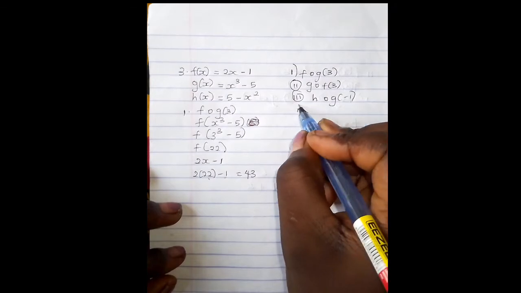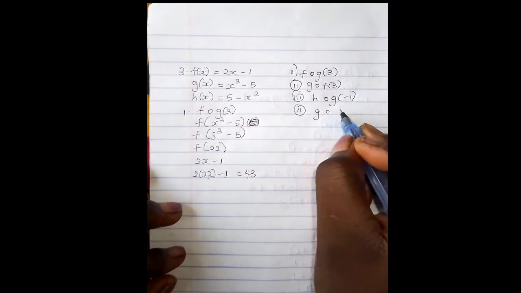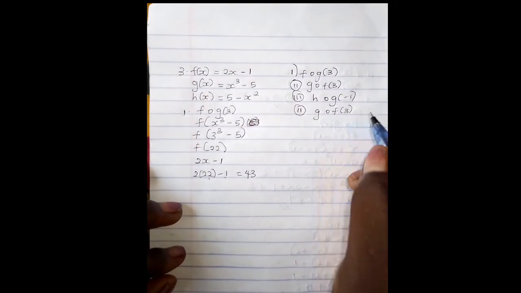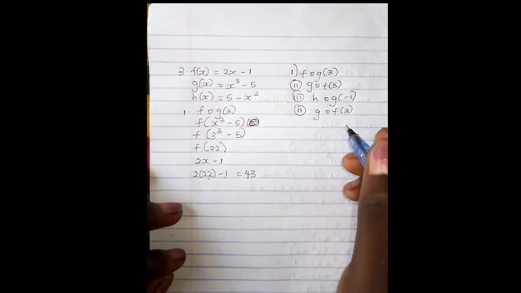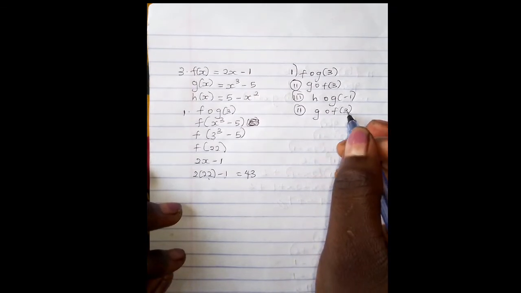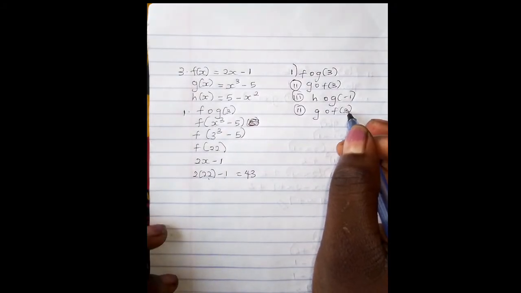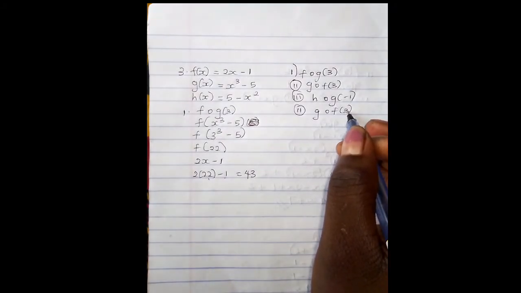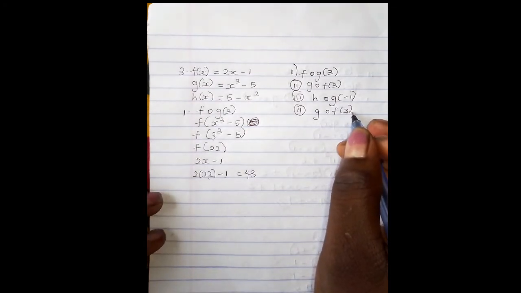Now going to the second question, g of f of 3. Now, where's our f of 3? We start from there. Our equation was given as what? f of x is 2x minus 1. So wherever we see x in the f of x equation, we put 3.